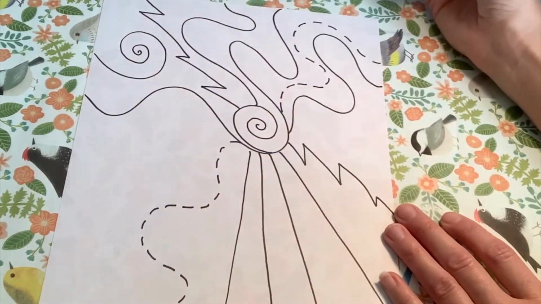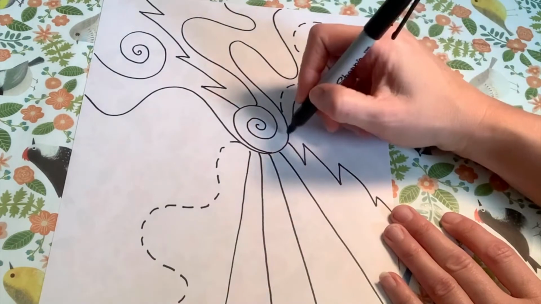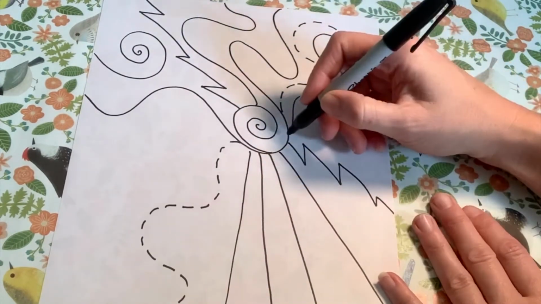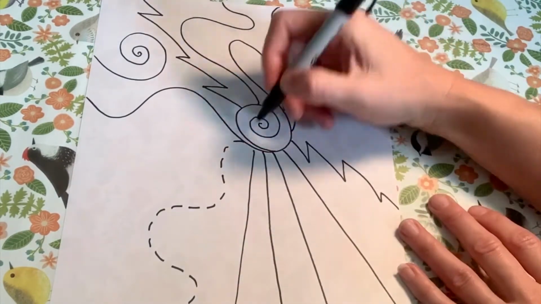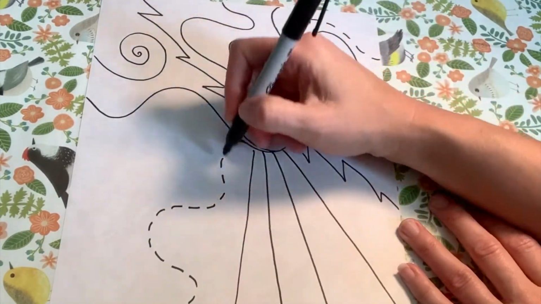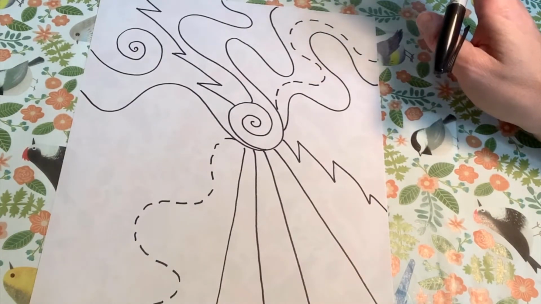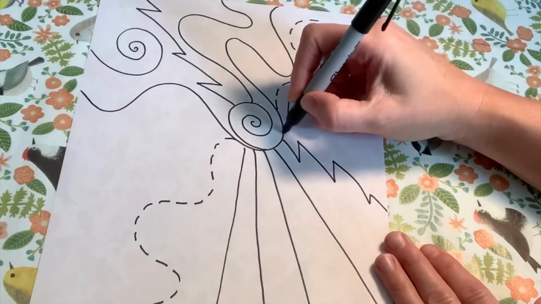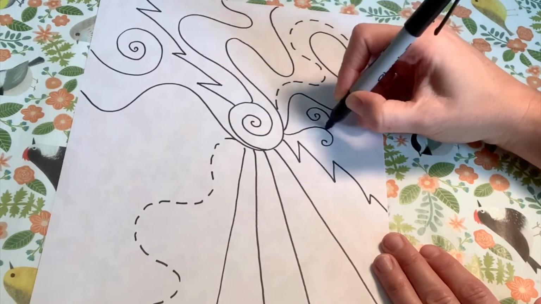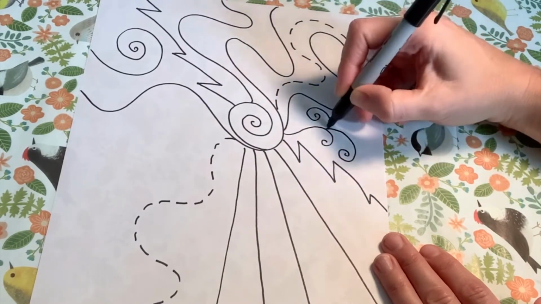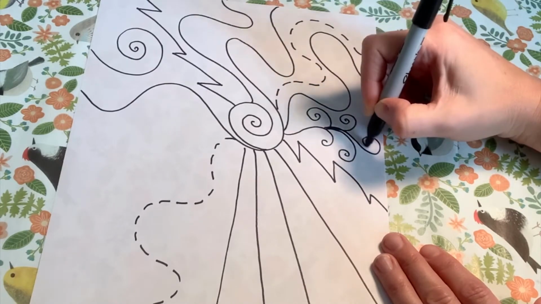So let's see, what other types of lines do we need to add? So we have curvy, we have diagonal zigzags, we have straight lines, spiral, we have a dotted. My favorite part of that song is when they do the fancy lines. So let's add some fancy lines. And these, you know, you can do these any way you want. My fancy lines have a little spiral within the fancy.